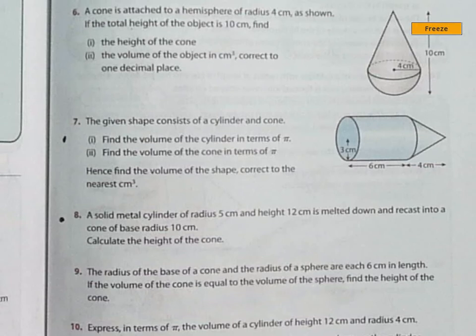What does it mean that it was recast into the cone? Where is it? Number 8, a solid metal cylinder was recast. It was remolded. Imagine it's like a candle, and they melted it down, collected all the wax, and then made it into a cone. All you need to know when it's recast is that the volume you started with is the same as the volume you finished with. So the volume of the cylinder is equal to the volume of the cone.